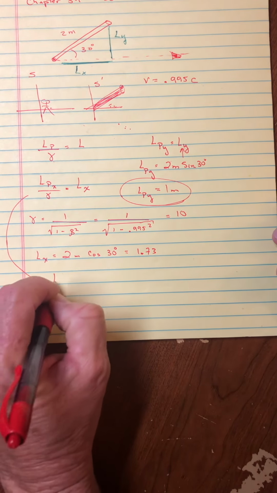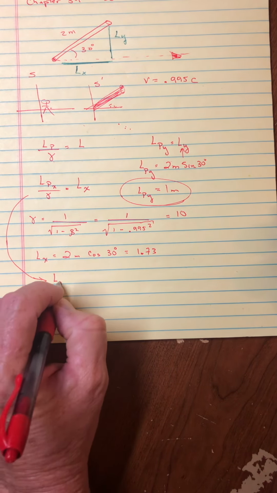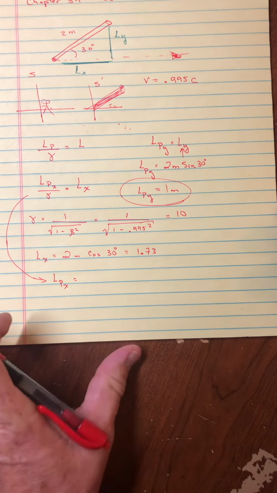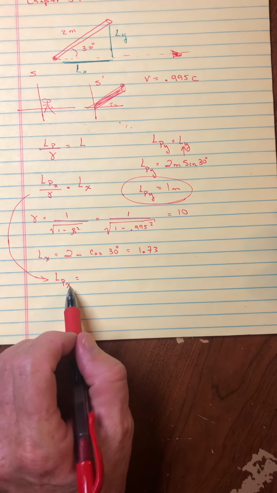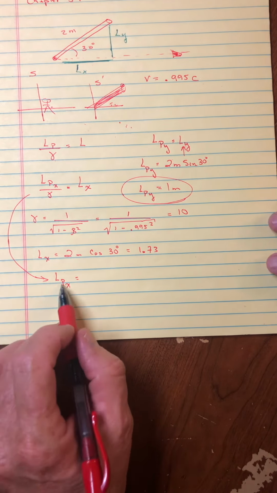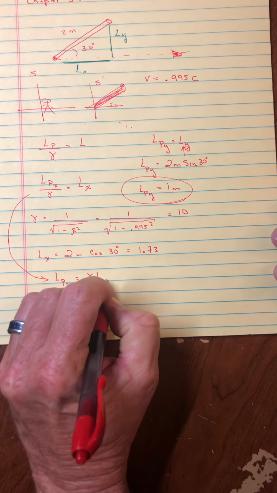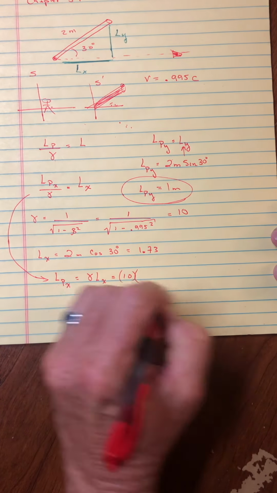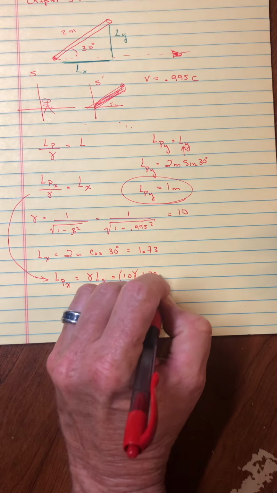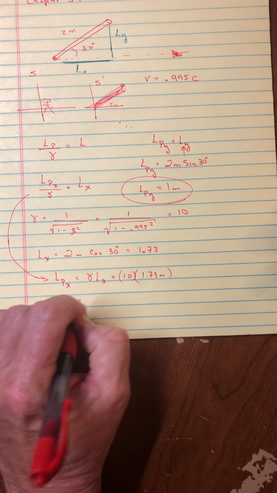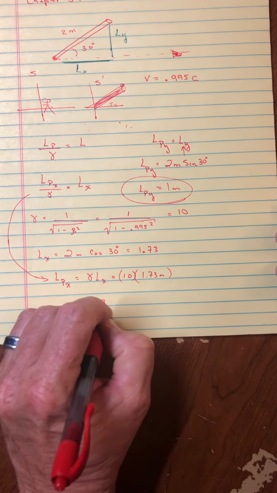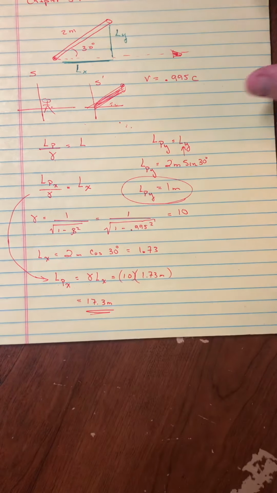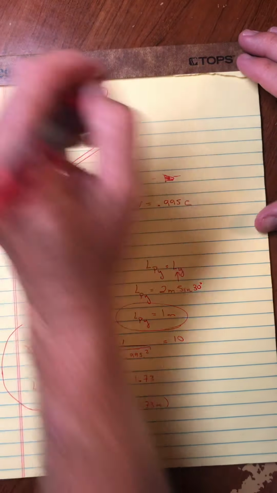So continuing on, what is the proper length in the x direction? I'm going to take the factor of gamma and multiply by its length. So the factor of gamma is 10, and it's 1.73 meters. That comes out to be about 17.3 meters. Okay, so I'll call that page 1. I'll move on here to page 2.